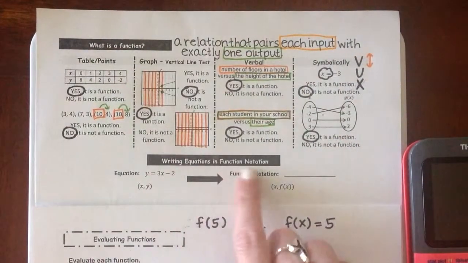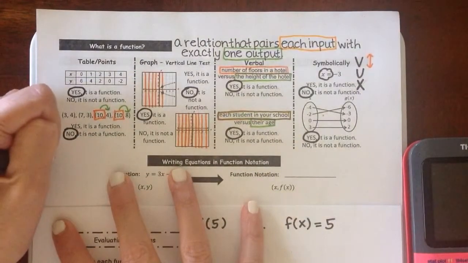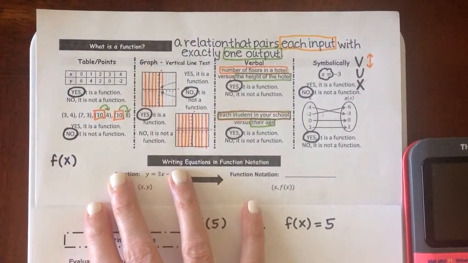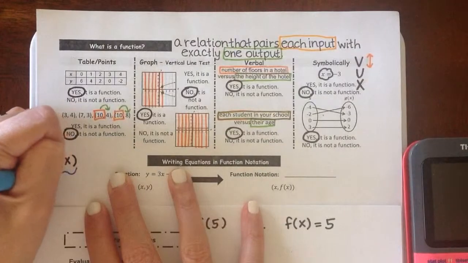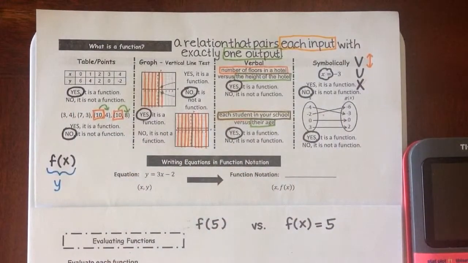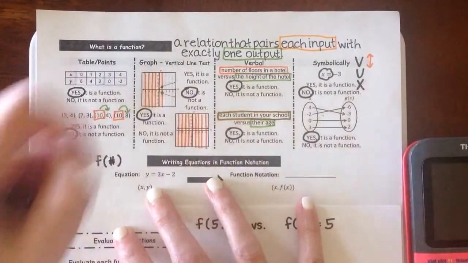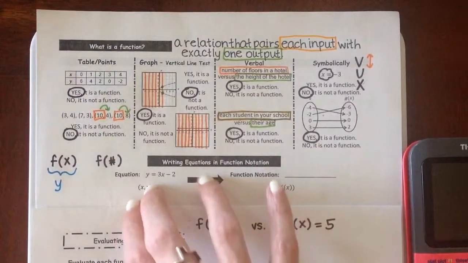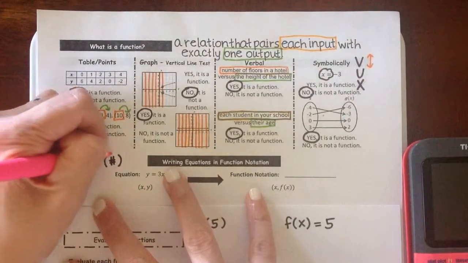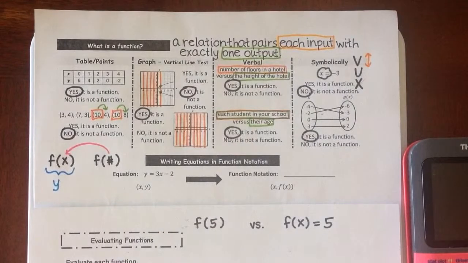All right, writing equations in function notation. So remember, when you see f of x, that is another name for y, the whole thing, the f, the parentheses, and the x, okay? If you see f of a number, they are telling you that the number inside the parentheses is your x value. So you need to be familiar with that.